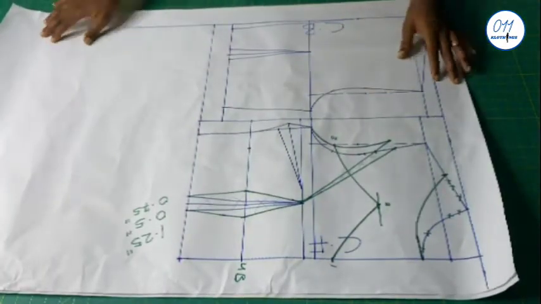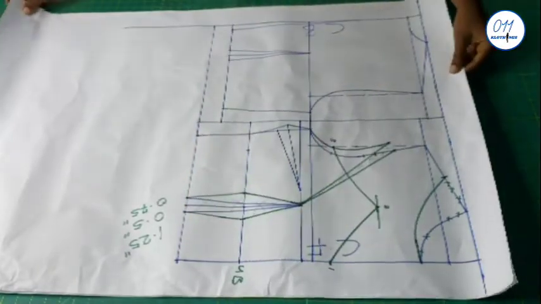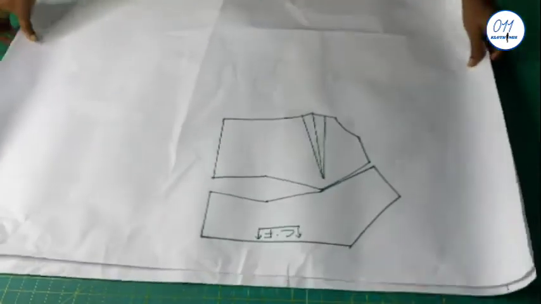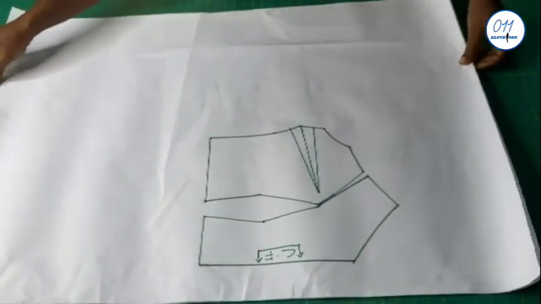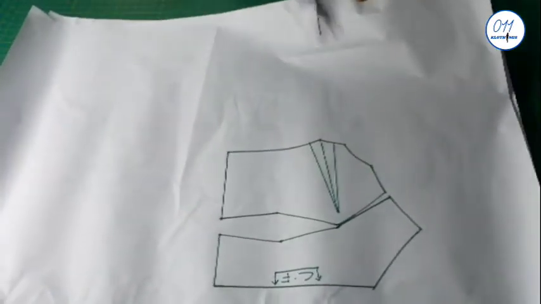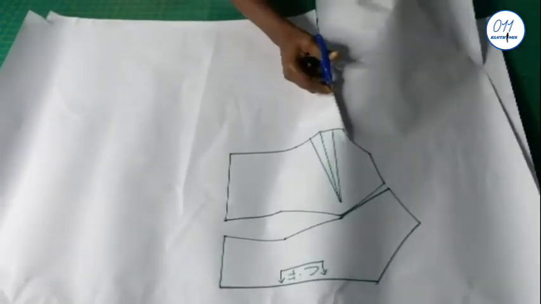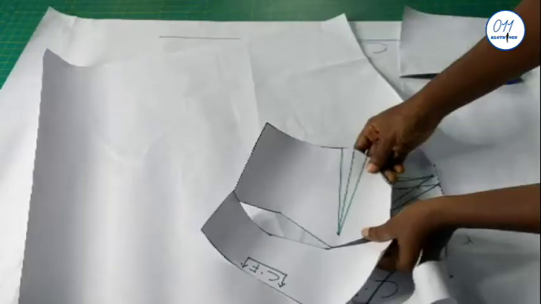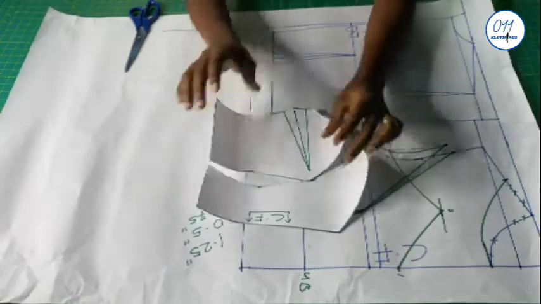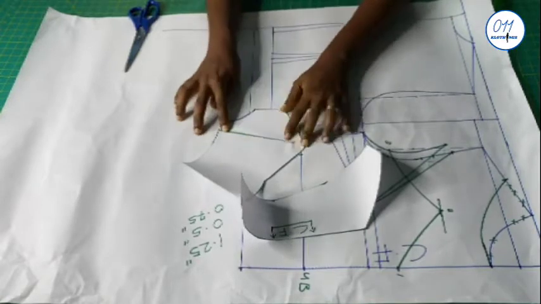I will now go ahead and transfer the inner bustier to another pattern paper using a tracing wheel. So now I've already done that, as you can see. I will now go ahead and cut it out. So these are the two pieces for the inner bustier. I will now go ahead and close the bust darts.